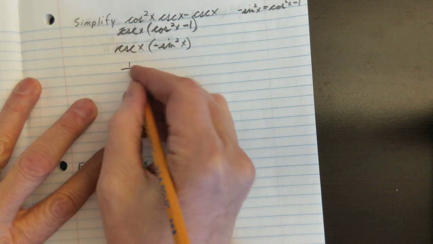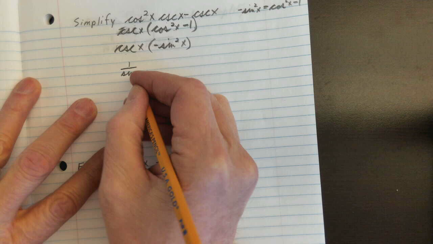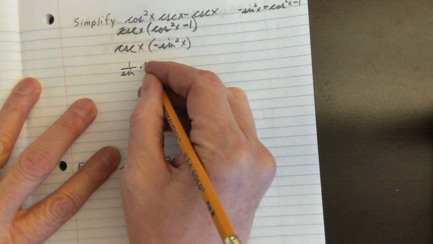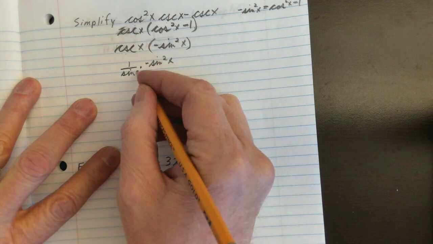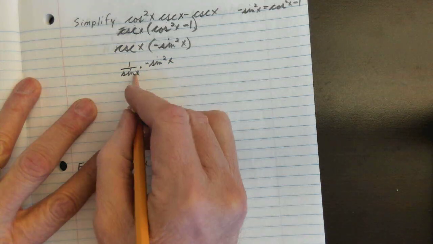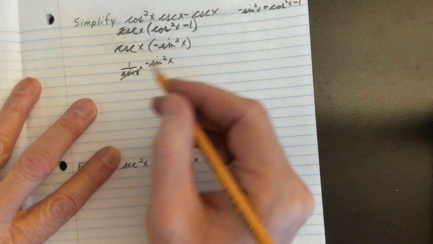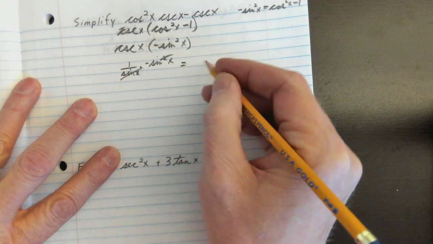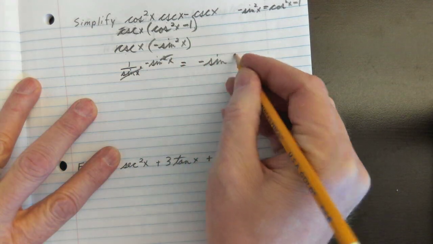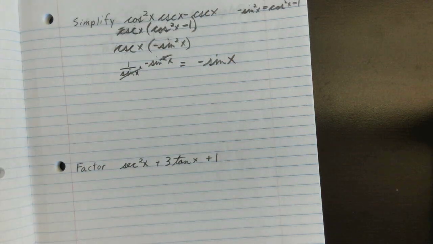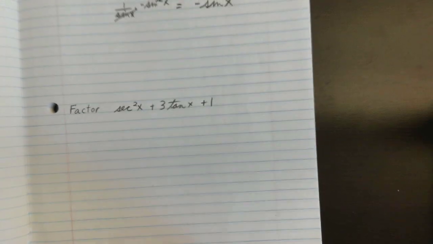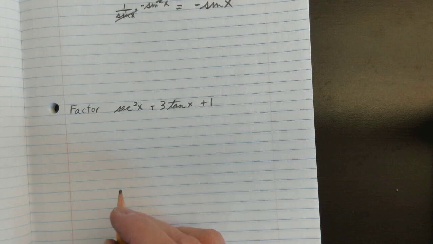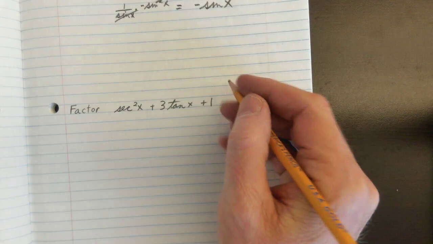I'm going to write cosecant x as 1 over sine x times negative sine squared x. Forgot to write the x there. Now, one of these will cancel out with one of those, so I end up with negative sine x. That's a simpler version of what we have here. Okay. This one, we want to factor. I'm going to use the identity for secant squared x.